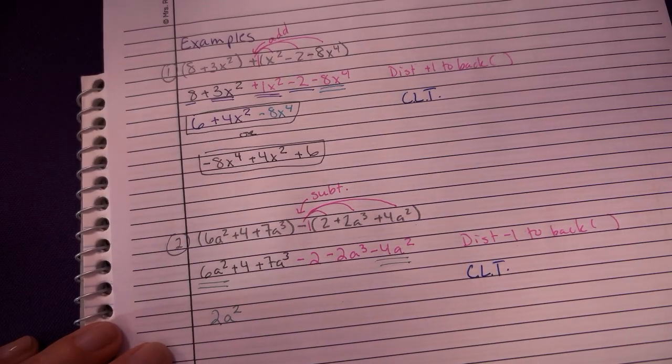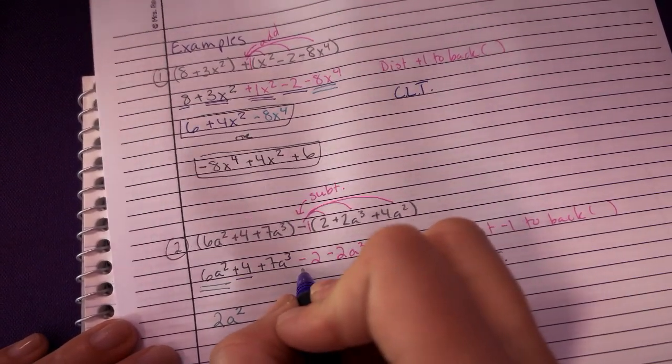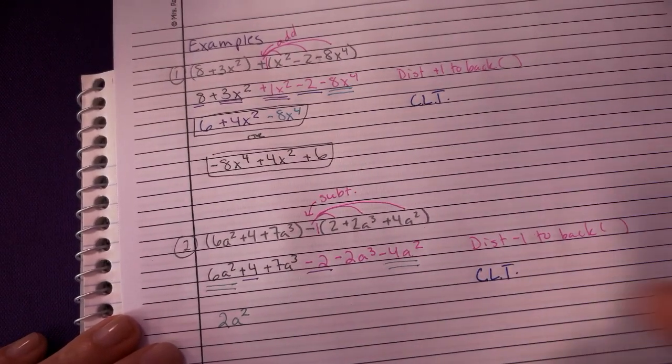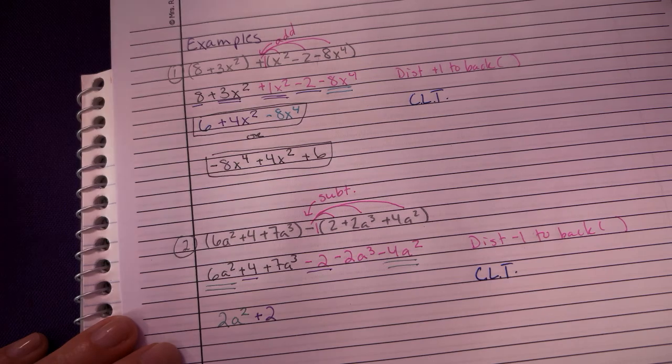Next up, I'm going to have this constant of 4 here. And another constant is right here, this -2. So 4 minus 2 is a +2 still. So I got to make sure I put +2.